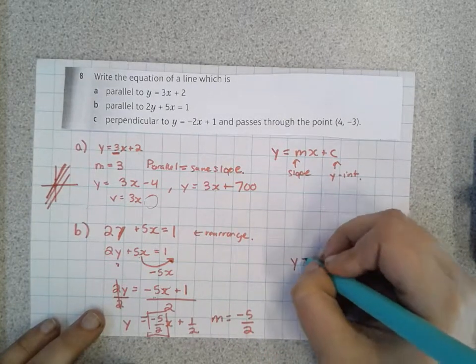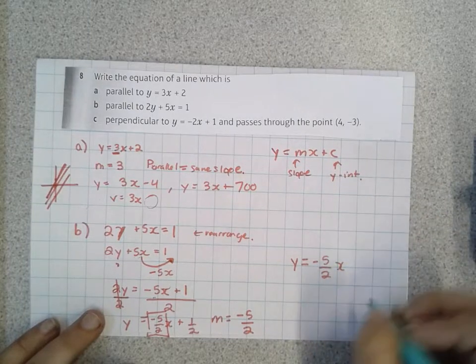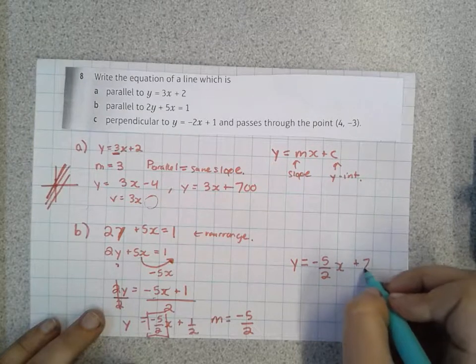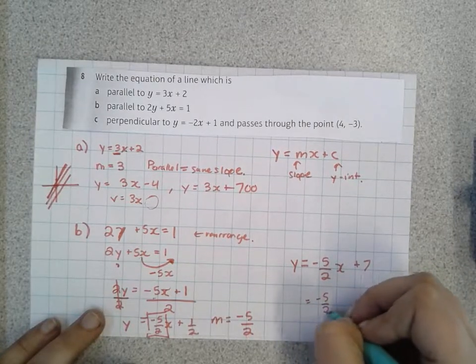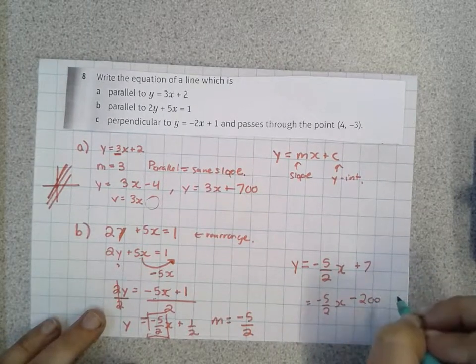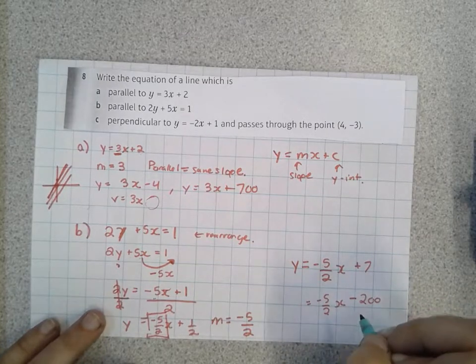So I'm going to write y equals negative 5/2 x, and then I can throw any number I want on the end here. I could throw plus 7, I could throw minus 200, any number we want. We just stick on the end here, and that's a parallel line.